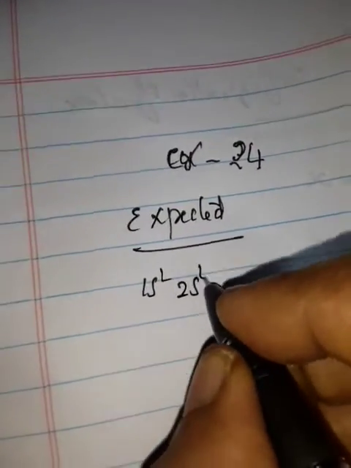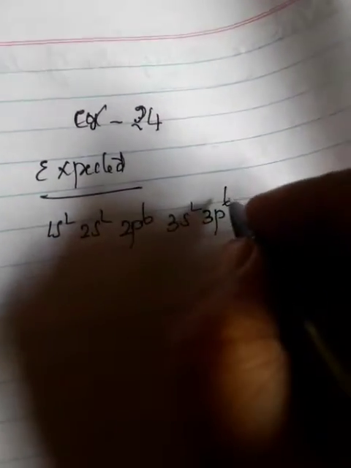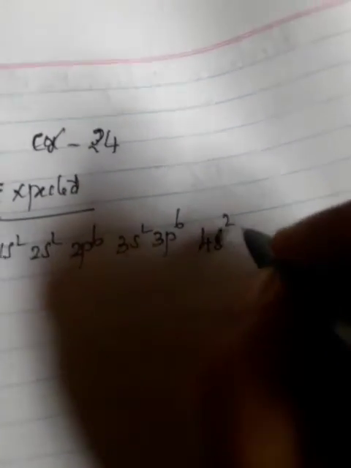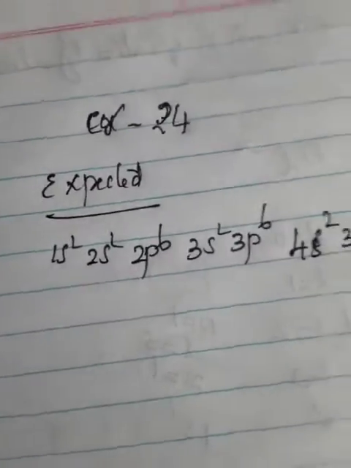Now here some variations occur in copper and chromium. First, chromium, atomic number 24. The expected configuration is 1s2, 2s2, 2p6, 3s2, 3p6, 4s2, 3d4. This is the expected configuration.